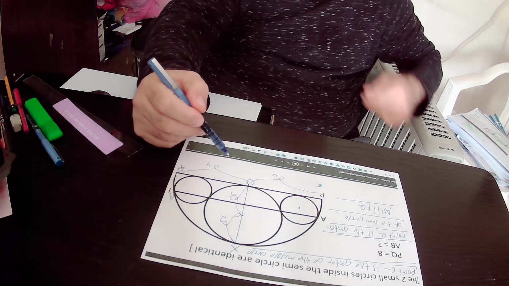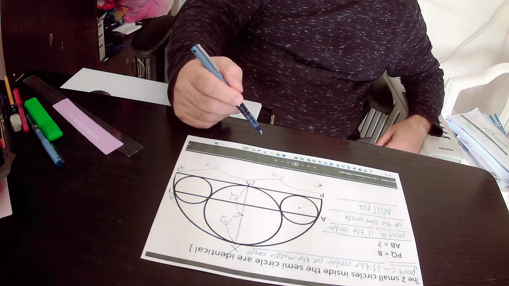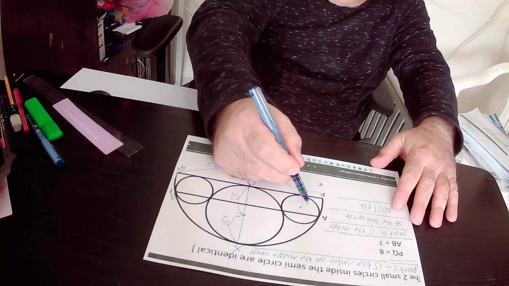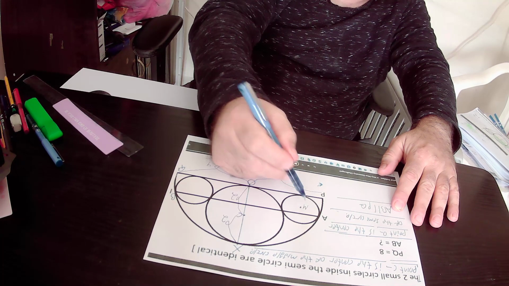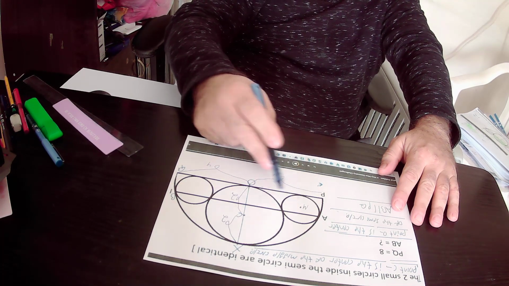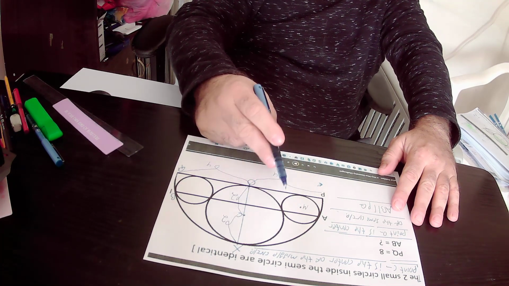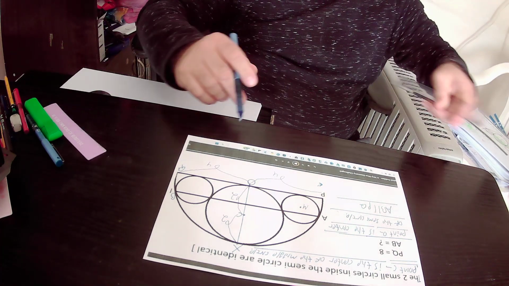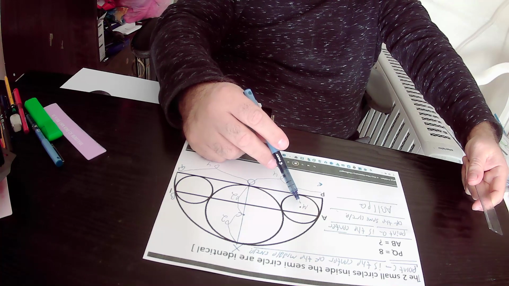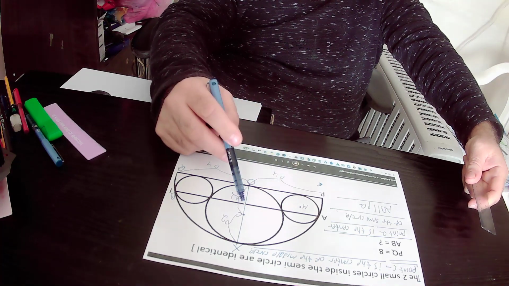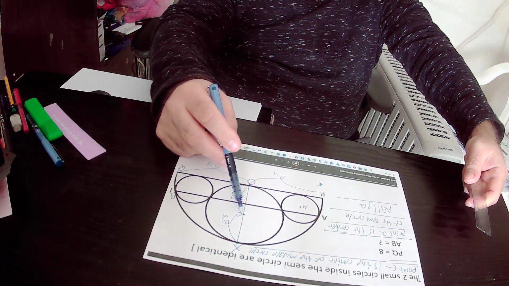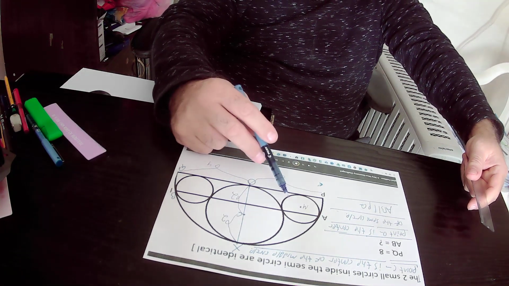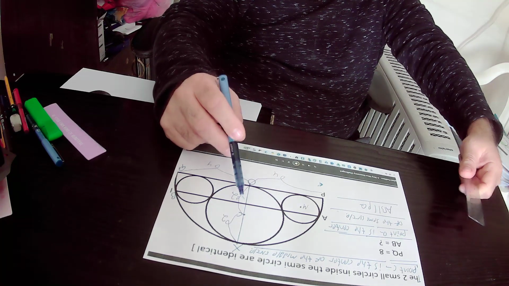Okay, we will define the center of this small circle as point M. Then we will join points M and C by a straight line. Actually, MC is the distance between the centers of those two circles, M being the center of the small circle and C the center of the middle circle.